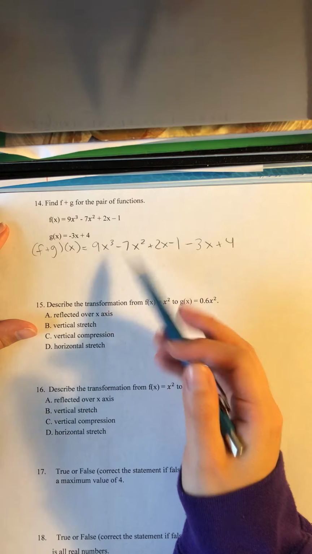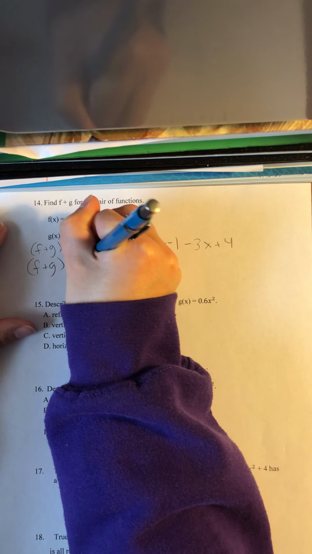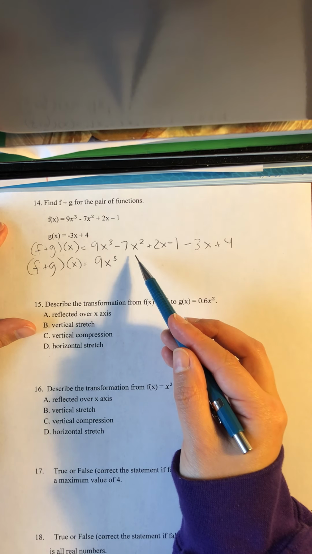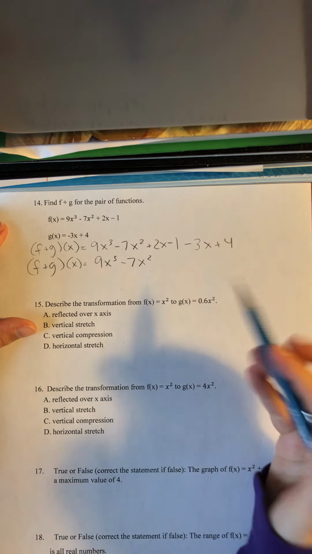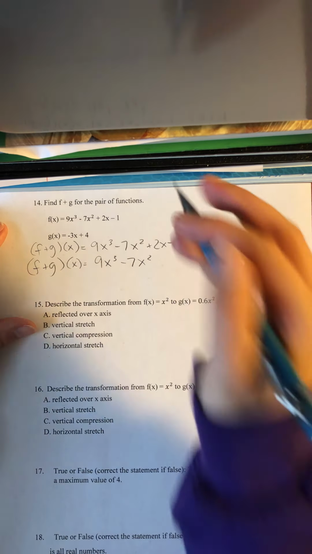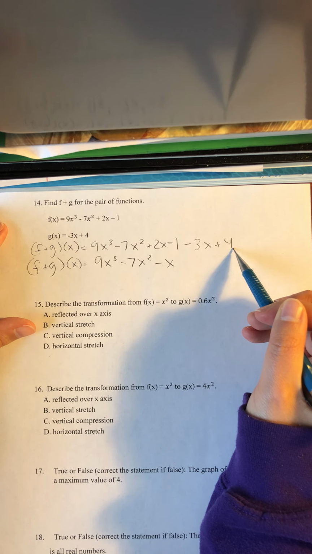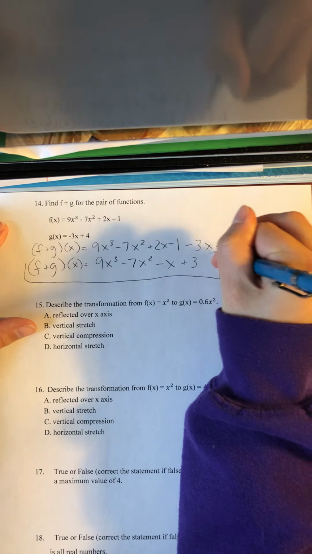So 9x cubed doesn't combine with anything, so (f plus g)(x) equals 9x cubed. Minus 7x squared, that doesn't combine with anything. 2x minus 3x is negative x, and then negative 1 plus 4 is positive 3.